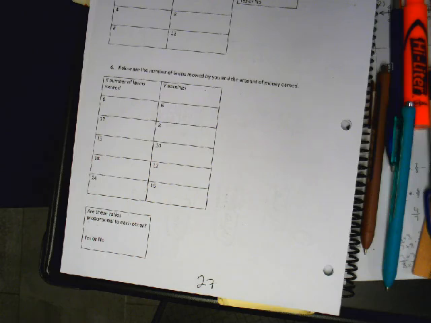Wait, do we just leave the number alone? Oh wait, we have to put the equation. Miss, do we just leave the number? Yeah, there is a reason why. Do we leave it? No, simplify. So 2.